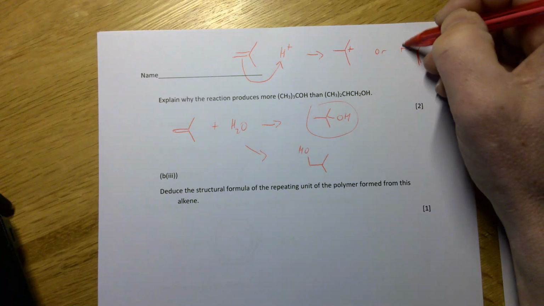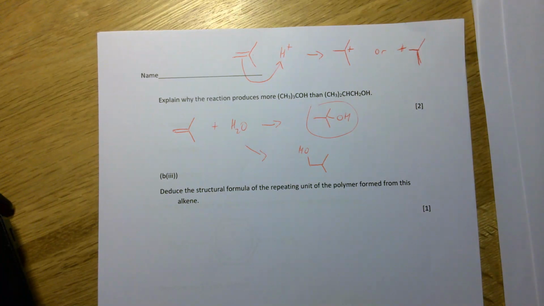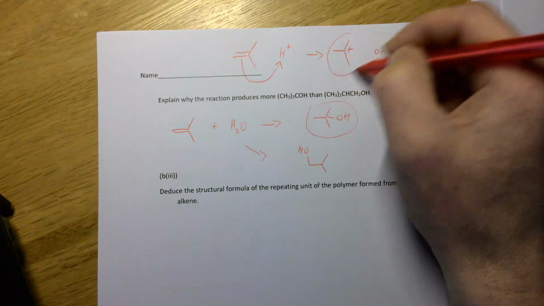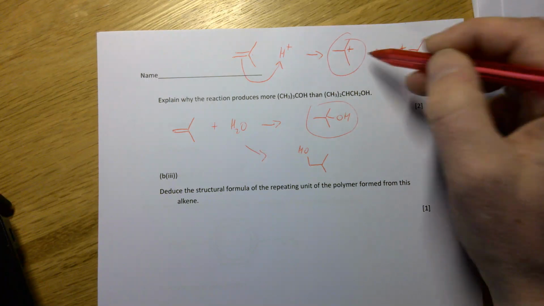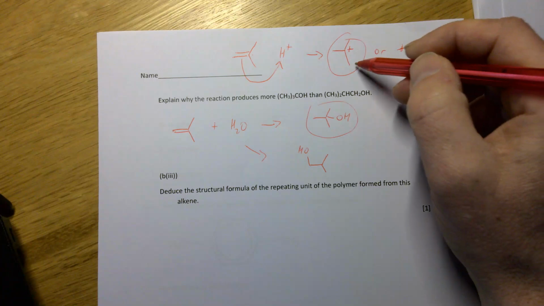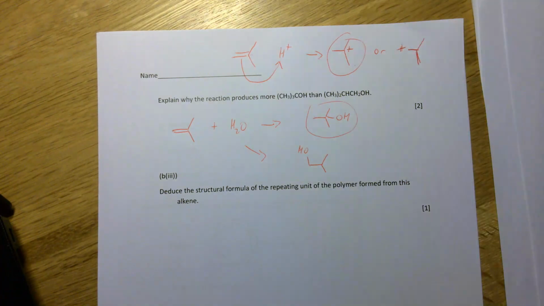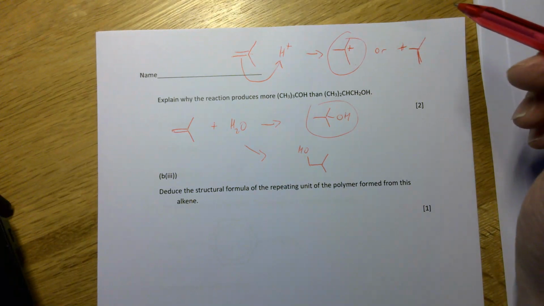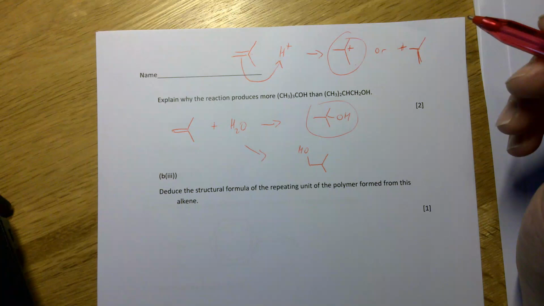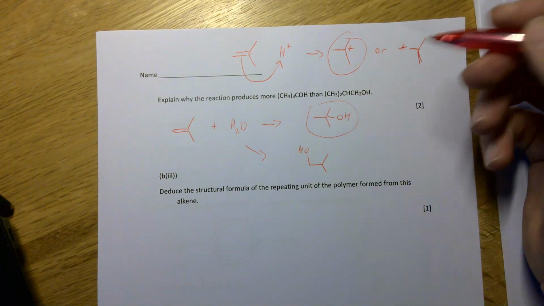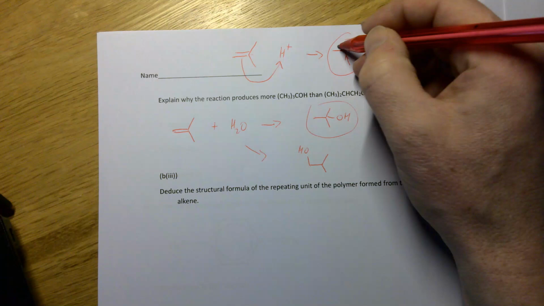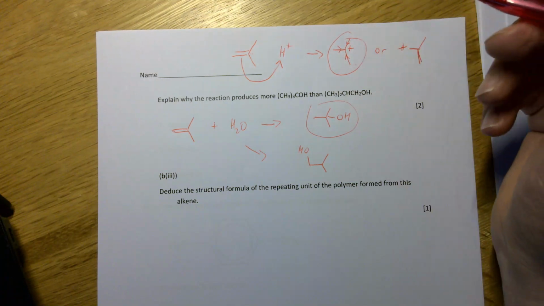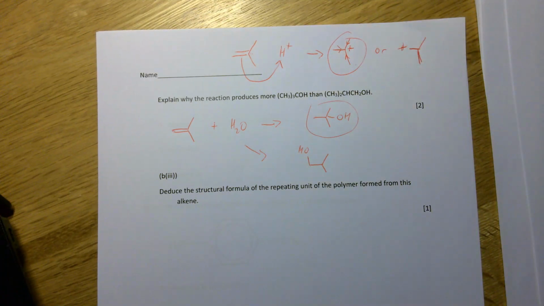Some of your answers, I might change it to secondary because I didn't think about it hard enough. And it's the stability of the carbocation that matters. And you have to say that the tertiary carbocation, or the carbocation in this position, is more stable than the carbocation at the end, or primary carbocation. And then you'd explain that by saying, because it's surrounded by 3 electron releasing alkyl groups that exert a positive inductive effect. And that was moderately well answered by many of you.